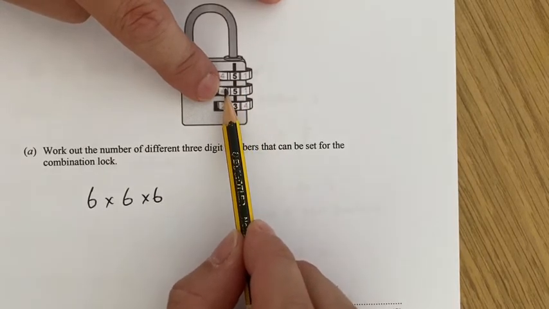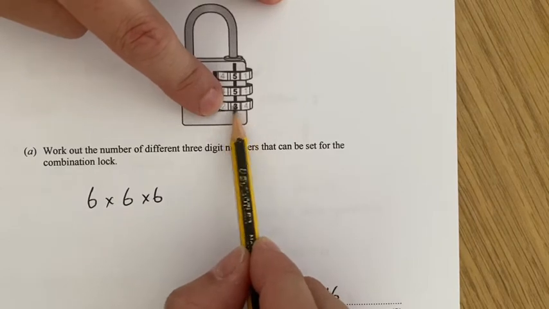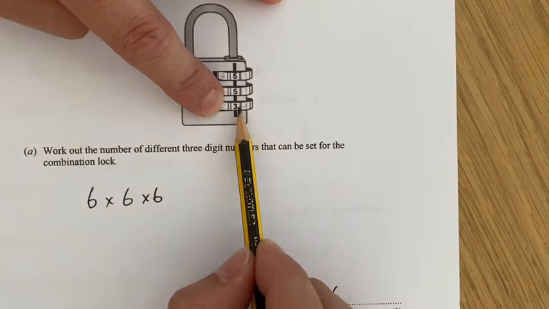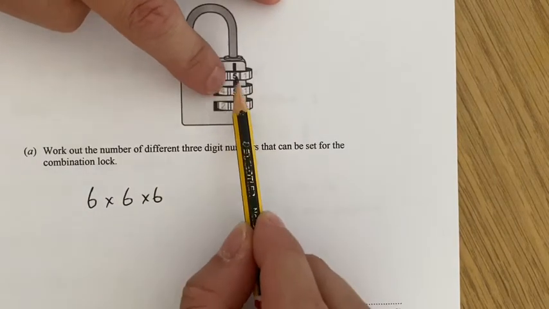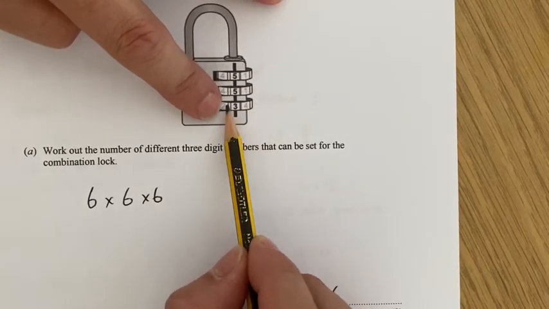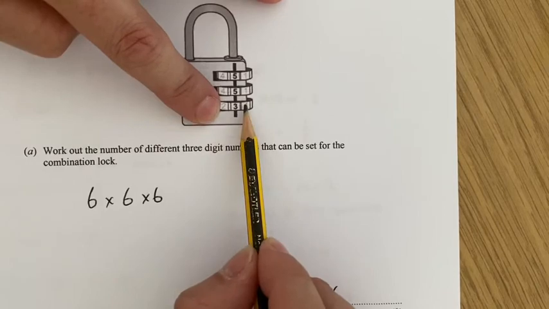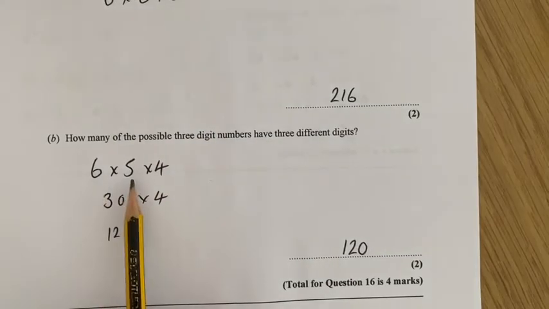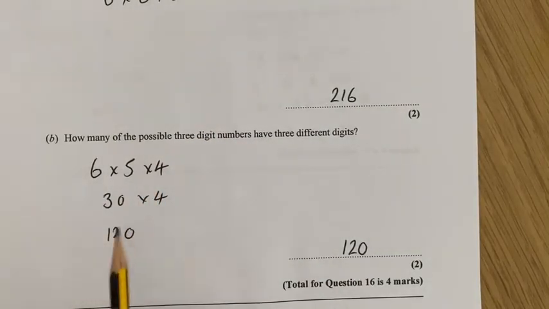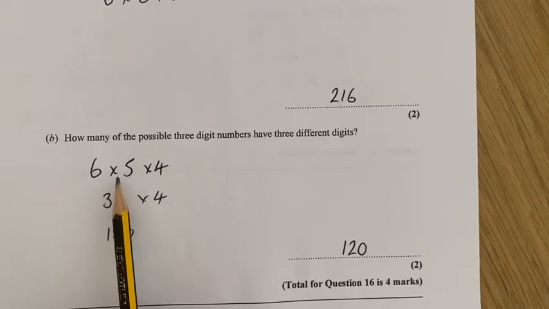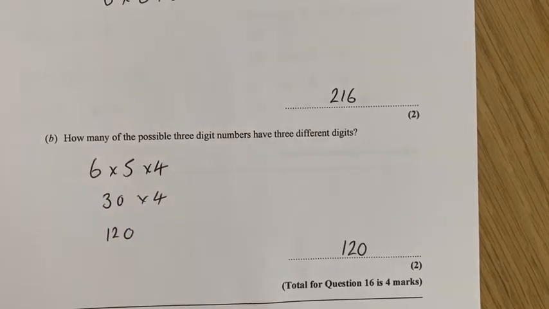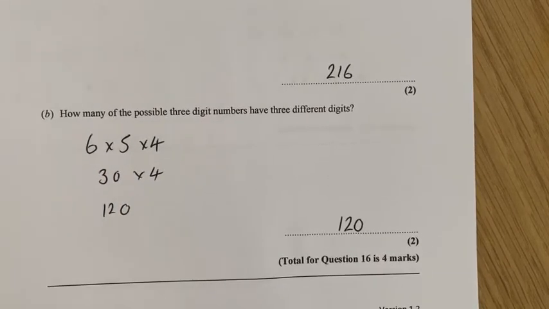So for example, 5 then 4, and therefore I can't pick a 5 or a 4 on this one. So I've only got 4 things to choose from. So 6 different numbers, 5 different numbers, 4 different numbers. 6 times 5 times 4. And without a calculator, I've just done 6 times 5 is 30, 30 times 4 is 120. So it's 120.